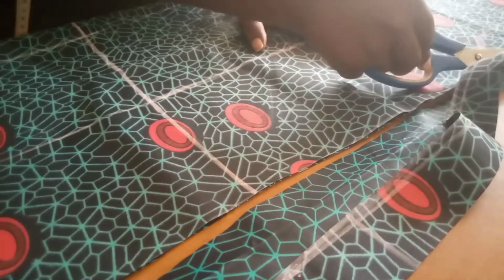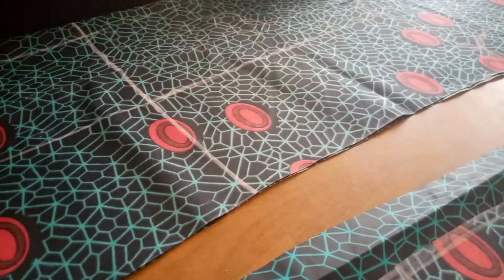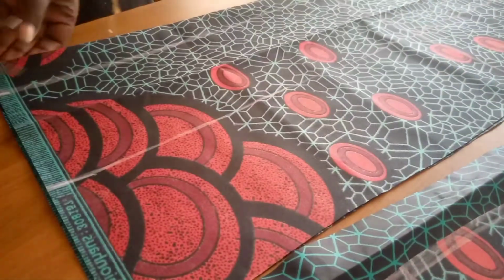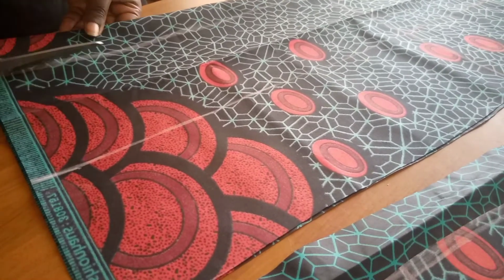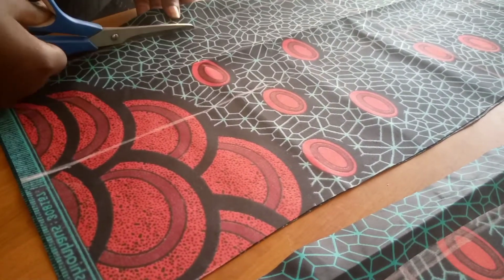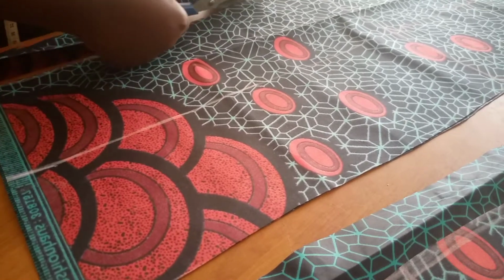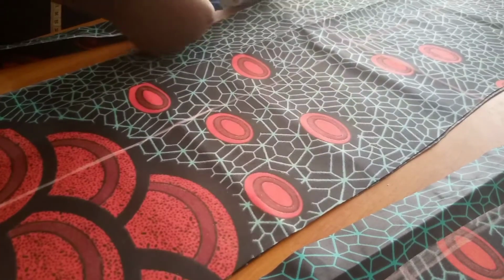So after cutting this front piece, you end up with 2 pieces of the front piece of your jogger pants, and this is what I have now.